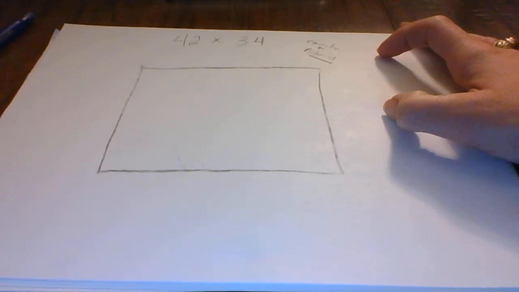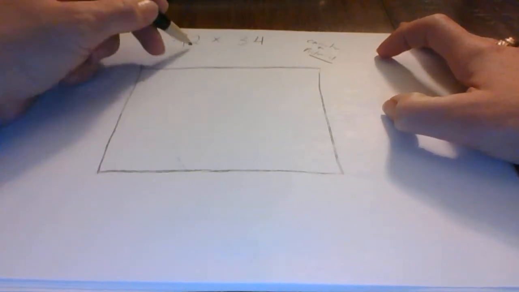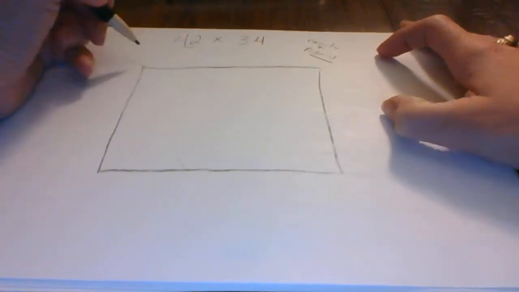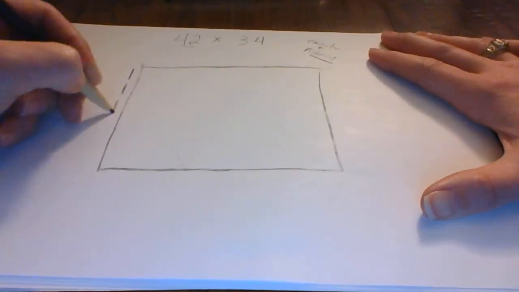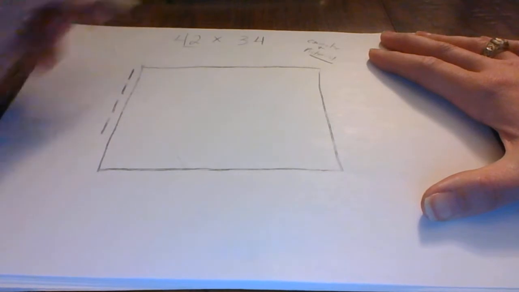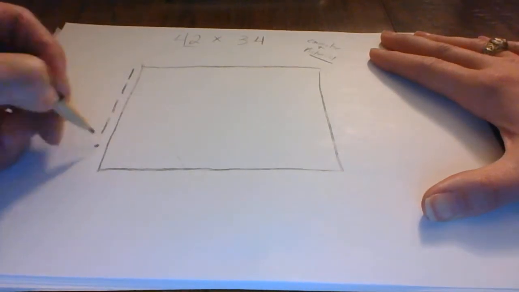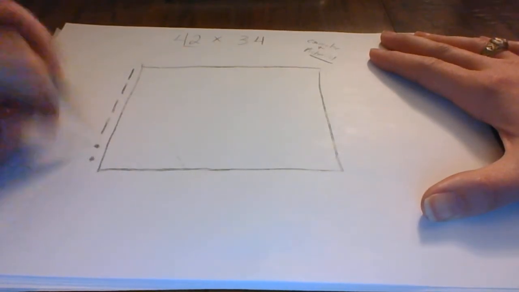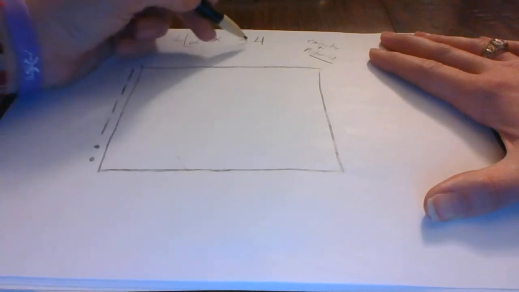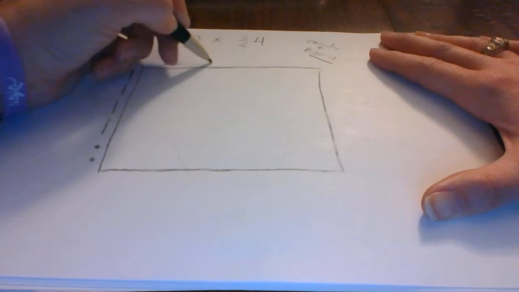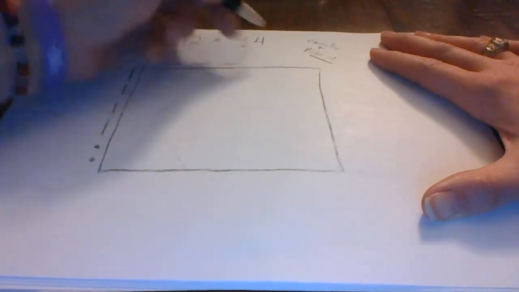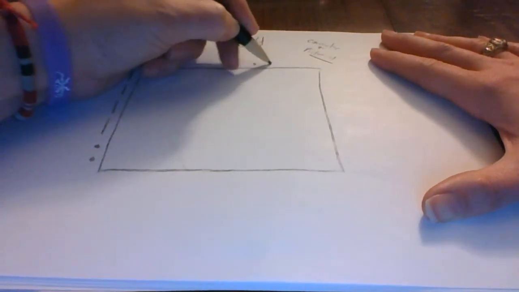And so what I have to do is represent these numbers using base 10 blocks. I'm going to have 4 longs because I have 4 tens, and I have 2 ones. Then I'm going to take this side, and I have 3 tens, so I'm going to do 3 longs across the top, and I have 4 in the ones place.